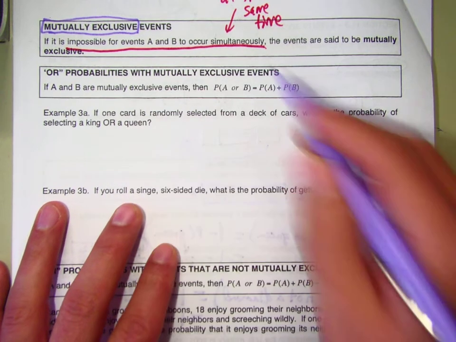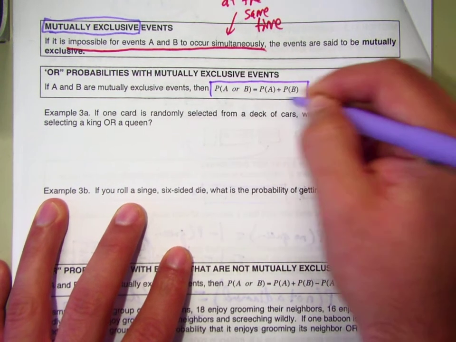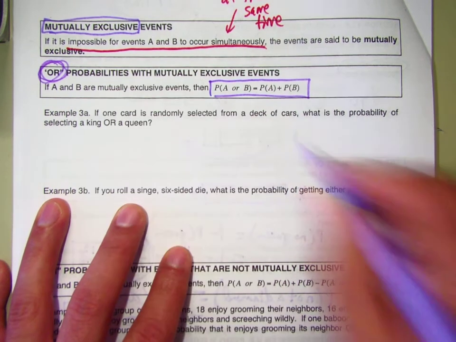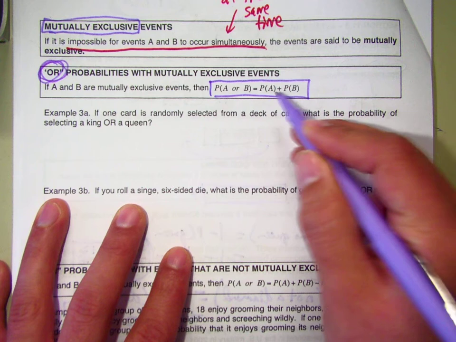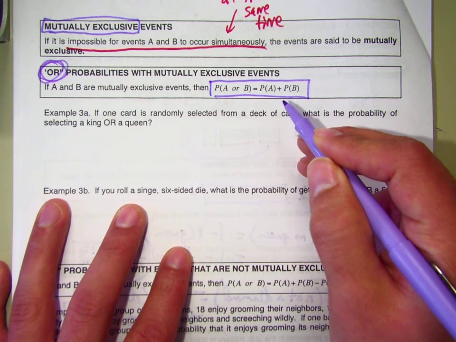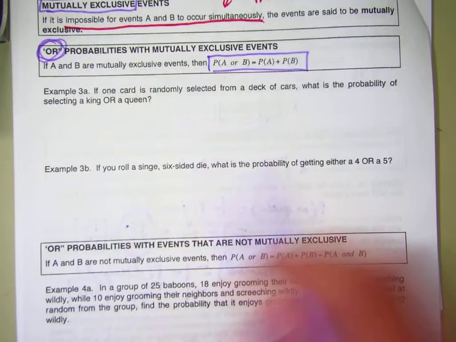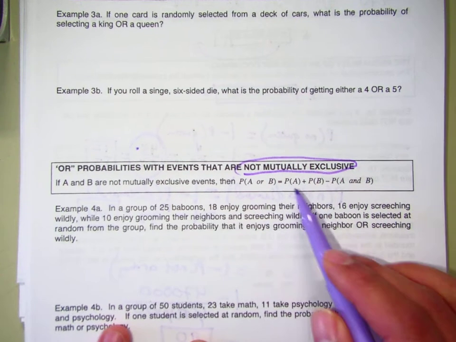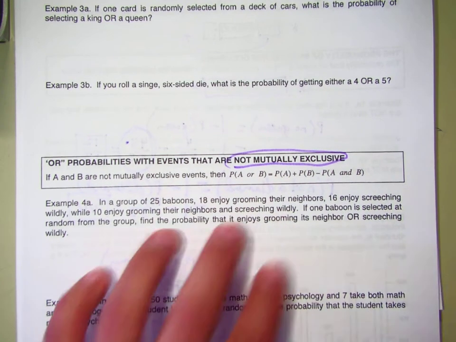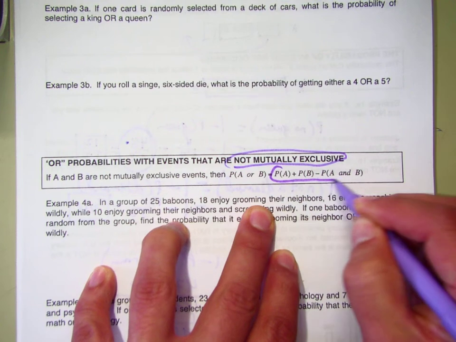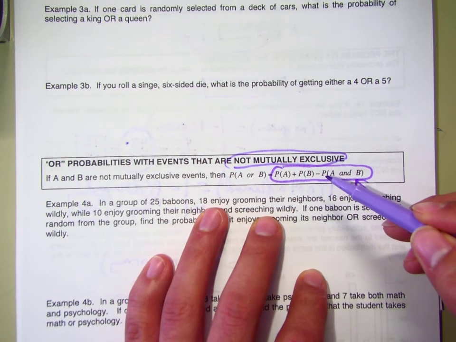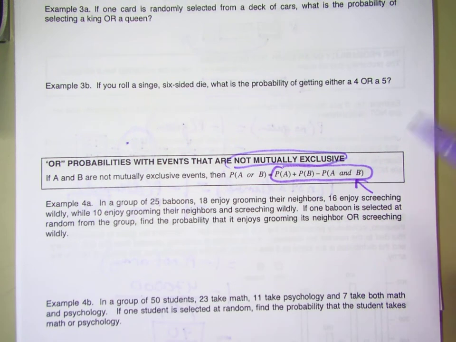Let's look at these examples, okay? But here's what we're going to do. When we have probabilities with the word or, we're going to add the 2 probabilities together. Okay, it's pretty simple to do. Now, if the events are not mutually exclusive, and I'll show you how this works with the Venn diagram, it's the same formula, but you have to subtract out the probability that event A and B happen at the same time. Okay?